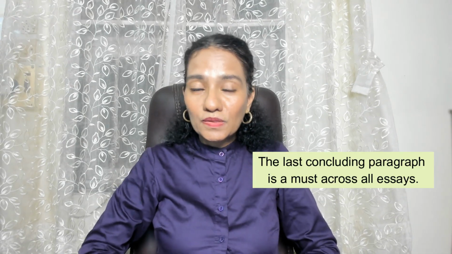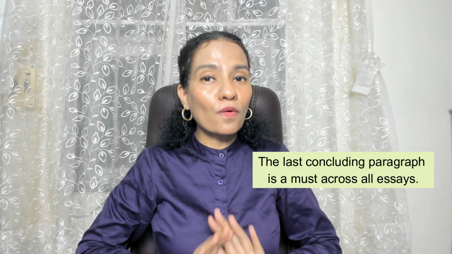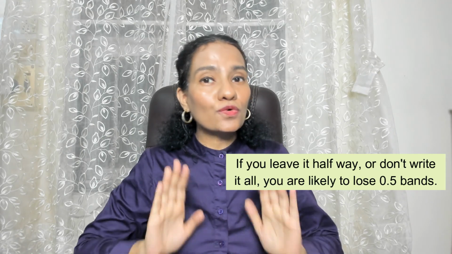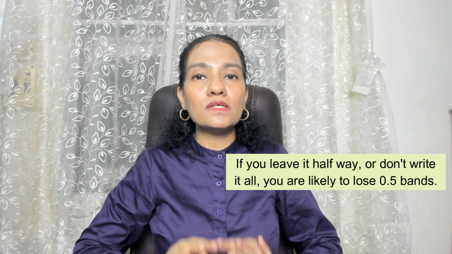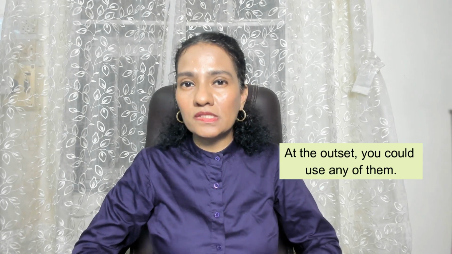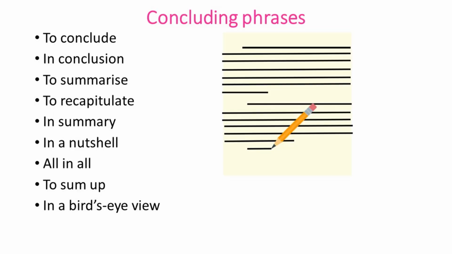The last concluding paragraph is a must across all essays. If you leave it halfway or don't write it at all, you're likely to lose 0.5 bands. At the outset, you could use any of them. To conclude, in conclusion, to summarize, to recapitulate, in summary, in a nutshell, all in all, to sum up, and in a bird's eye view.